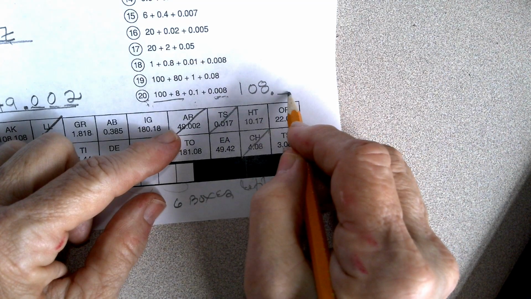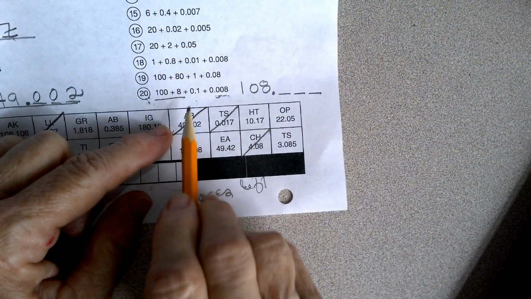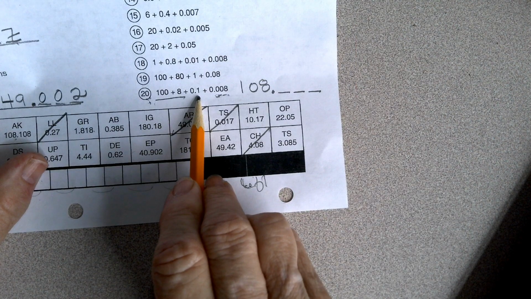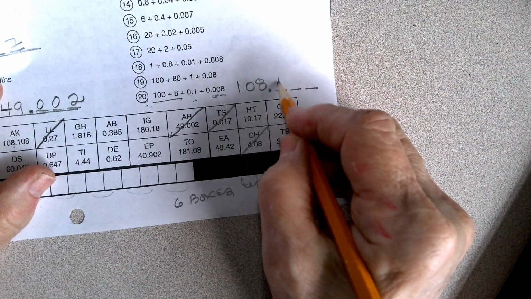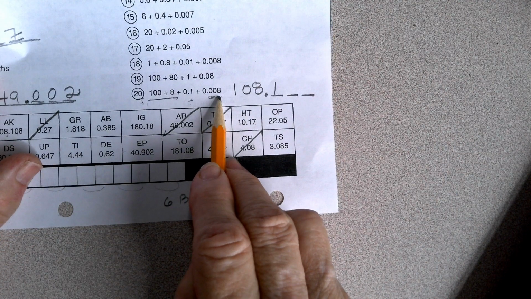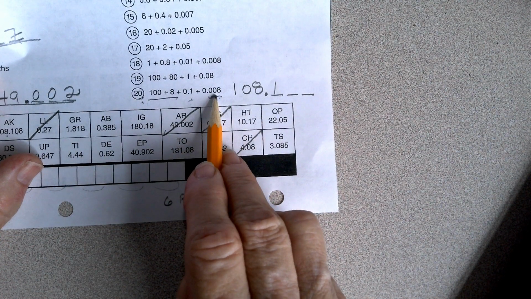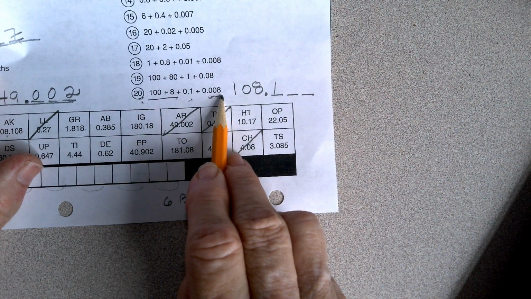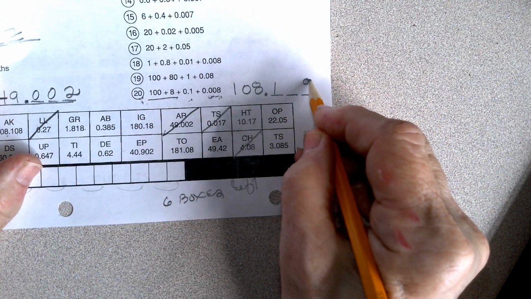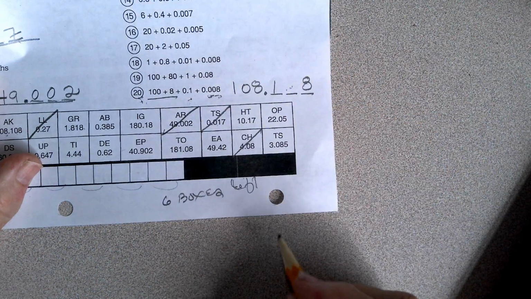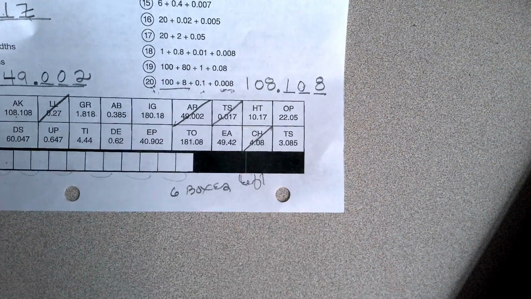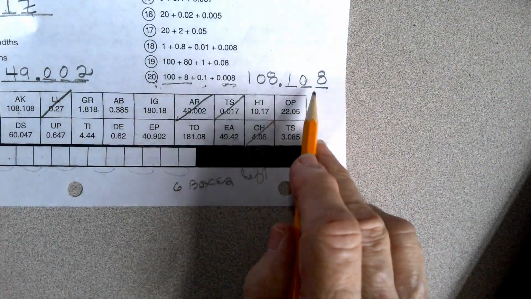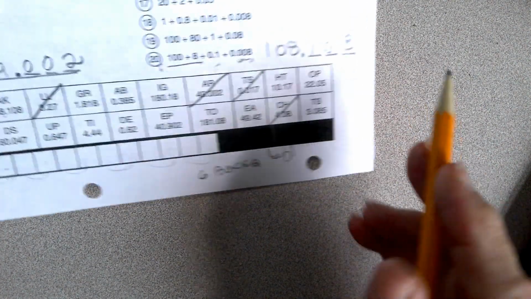So I need to put 1, 2, 3. Guess where that 1 is? Is it in the first place, the second, or the third? First. Where is this 8? The third. So guess what I'm going to put right here? A 0. 108 thousandths. And that is right here.